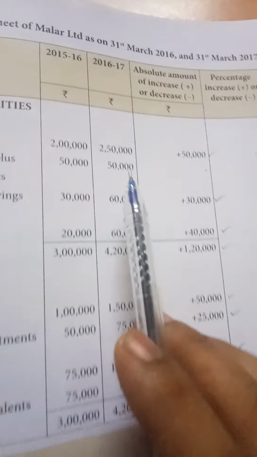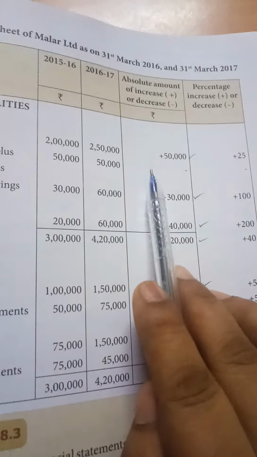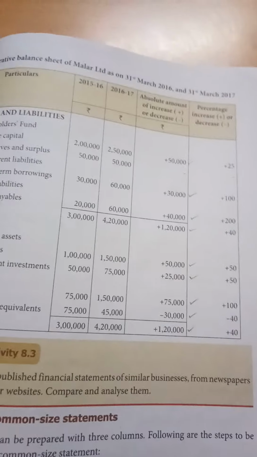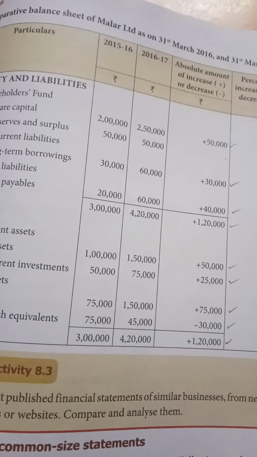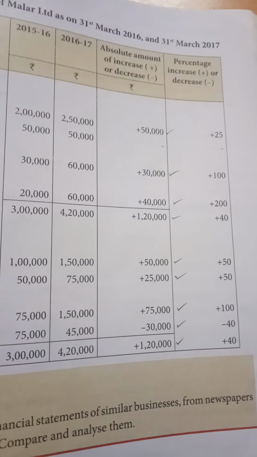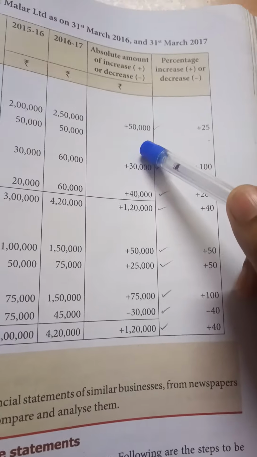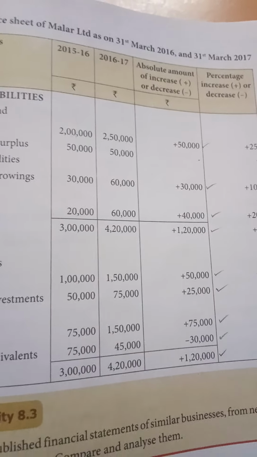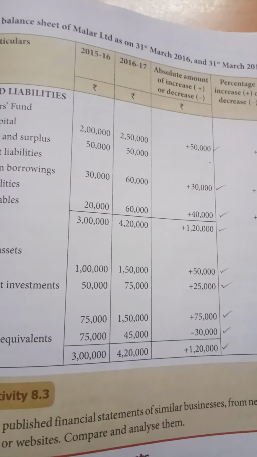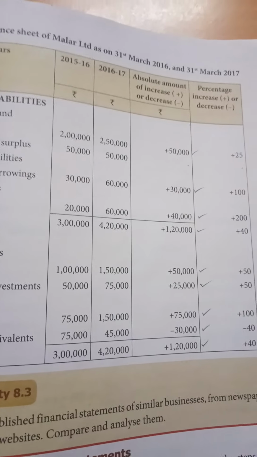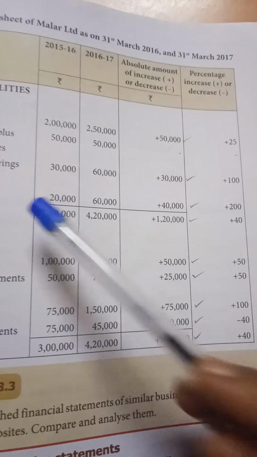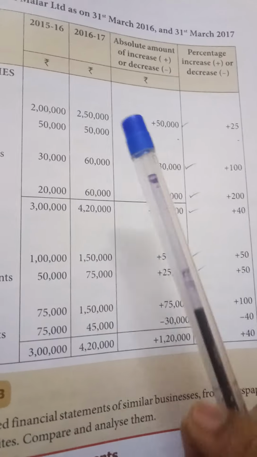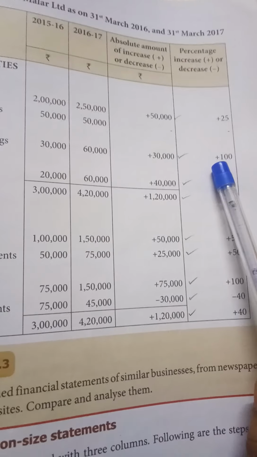In the next column there is no increase or decrease in the value, so automatically there will be no percentage of increase or decrease in the value also. That is, you will have nil value here and also here. Then comes the third row, you have a difference amount of rupees 30,000. 30,000 divided by year 1 amount, which is 30,000, into 100, so you get 100.